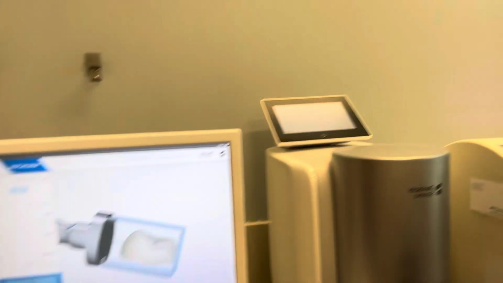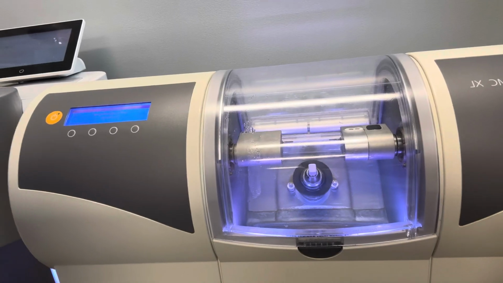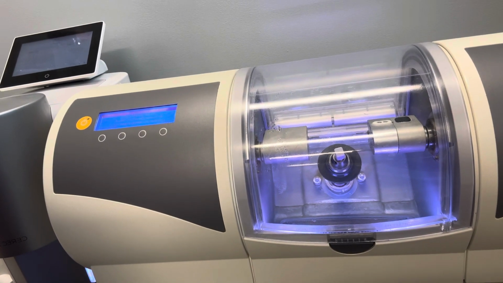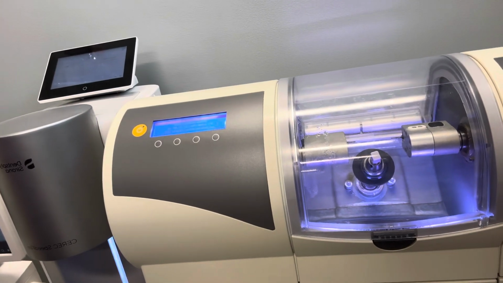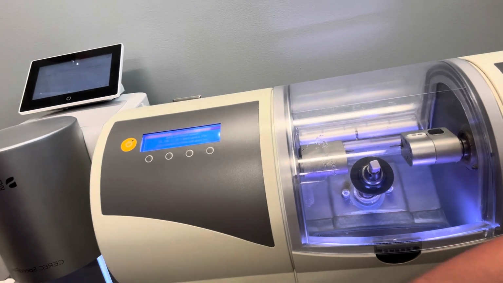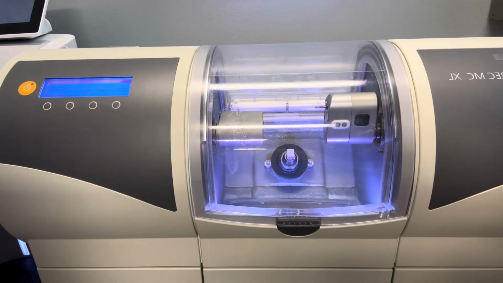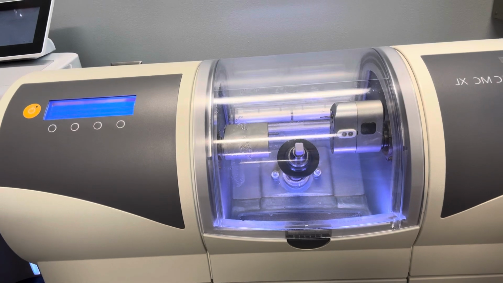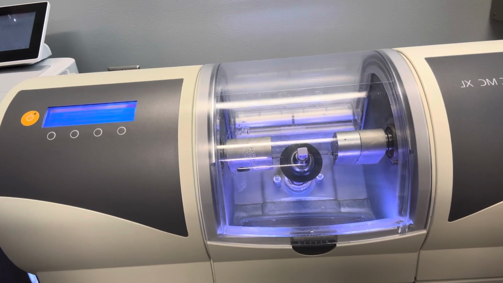And the prime mill will now receive that information. Another cool thing is that it'll tell you when the burrs are about done, and it'll also tell you the life of the burrs on one of the settings. But if you do need more burrs, they are located in one of the drawers. I think I might show you here in a second. One of the drawers below the prime mill, or the MC XL mill.